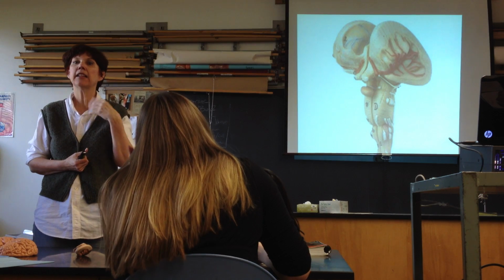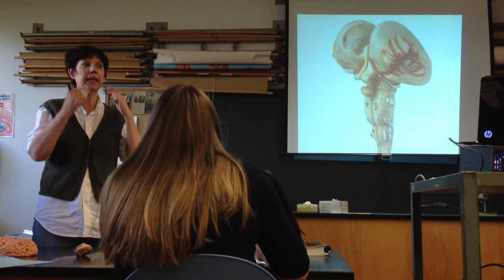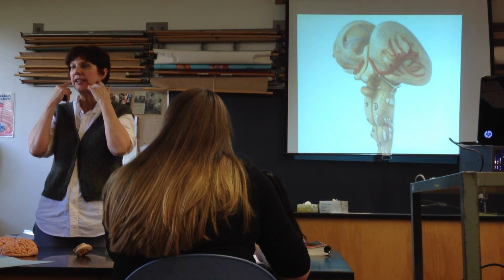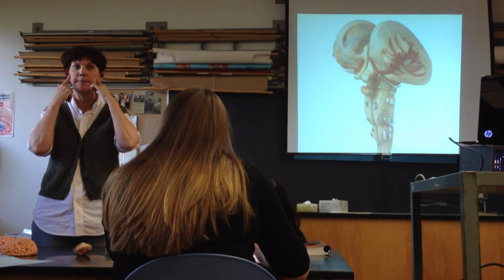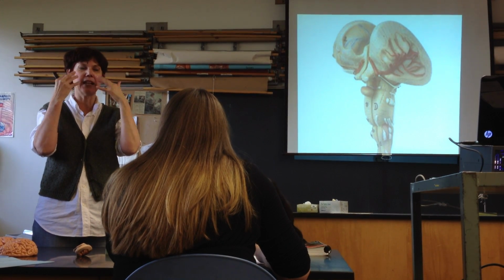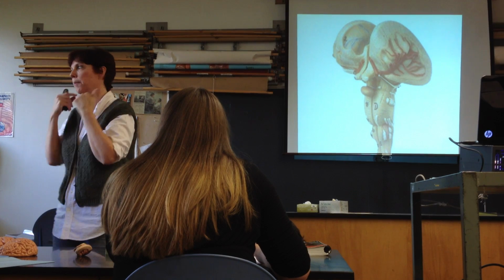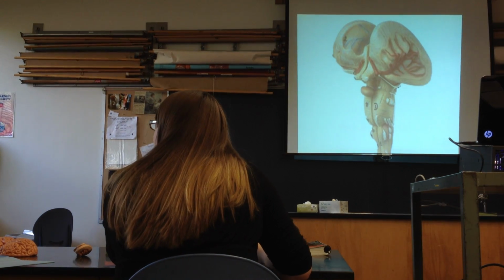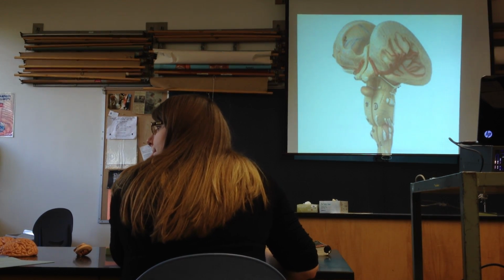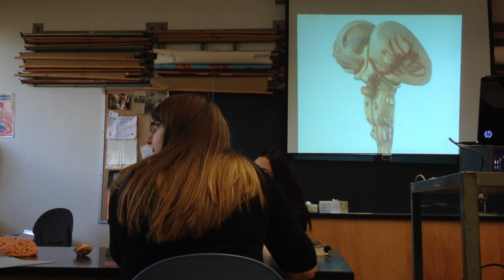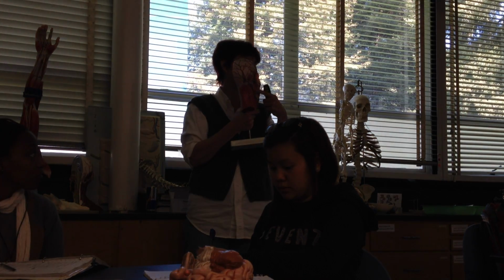And glossopharyngeal is also autonomic for our major salivary glands. So if you smell cinnamon rolls baking, or you chew gum and you get a lot of saliva, that's coming from the salivary gland just in front of your ear. This one right here. So the watery saliva is glossopharyngeal nerve.